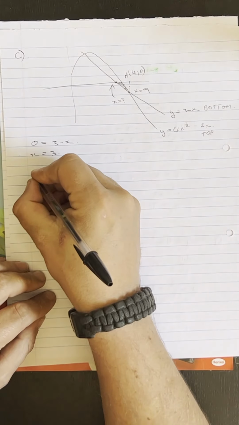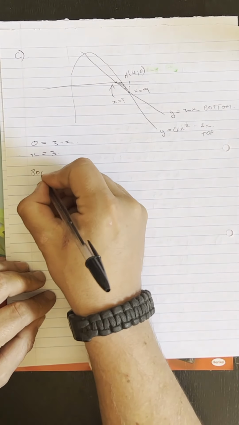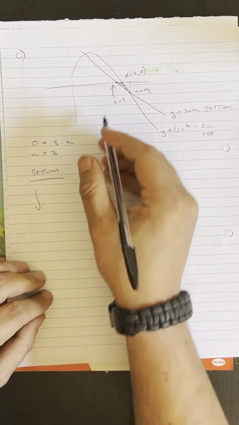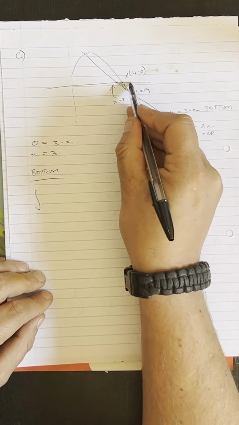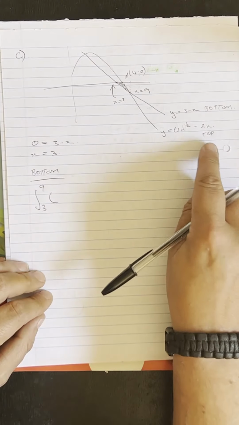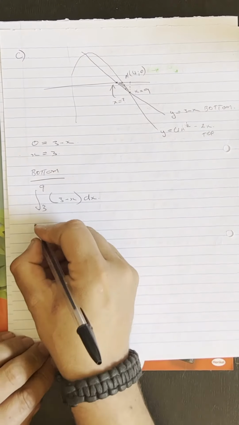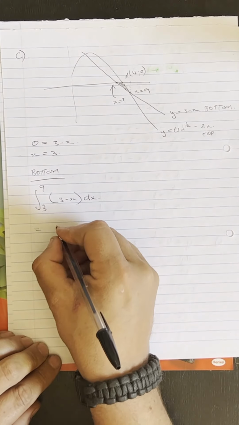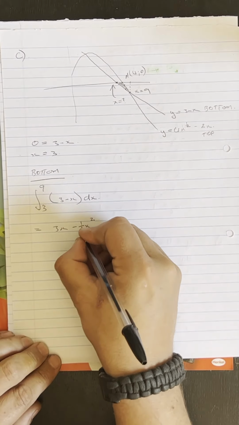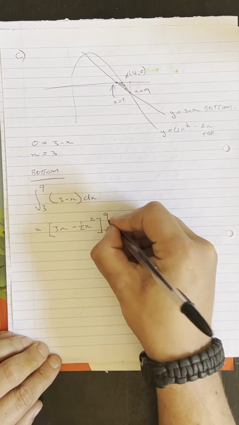Let's find the area from the bottom for the shaded region. It's going to be the integral from this x value up to this x value here, so from 3 up to 9 of 3 minus x dx. Integrate this and we get 3x minus a half x squared, and we are taking the bounds from 3 to 9.